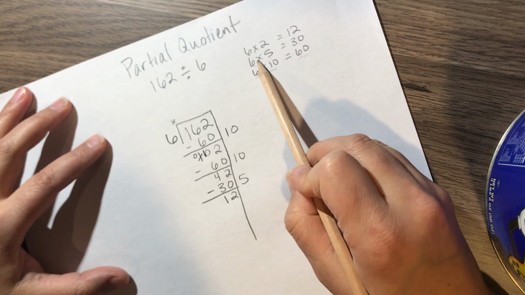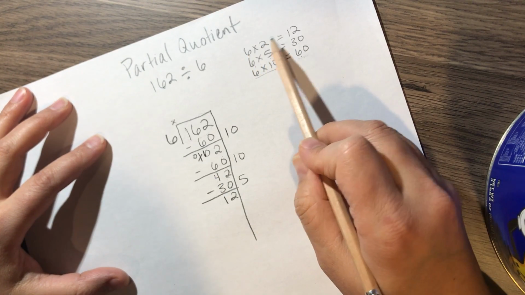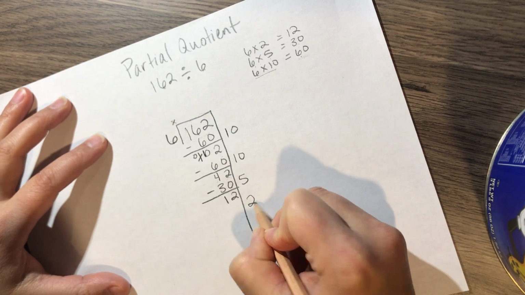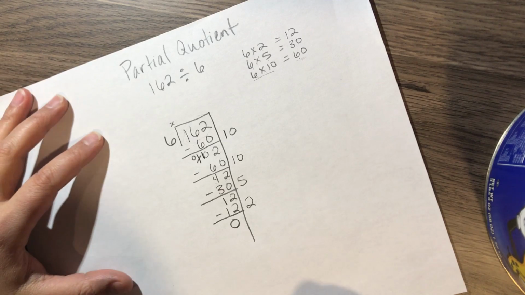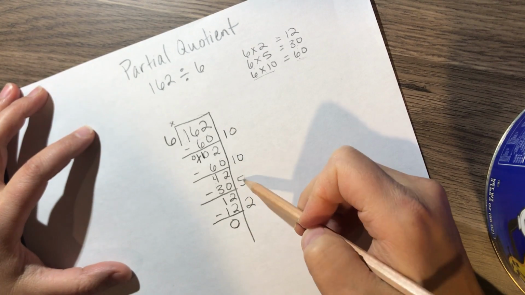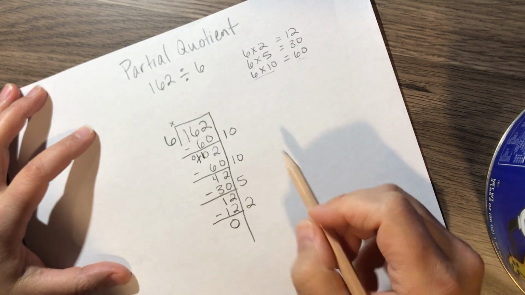Now, I can't use 6 times 5 again because 30 is greater than 12, but I can use 6 times 2. So 6 times 2 is 12, and I subtract, and there's no remainder. But I'm not finished yet because each one of these is just part of the quotient. I have to add them all up to get my quotient.